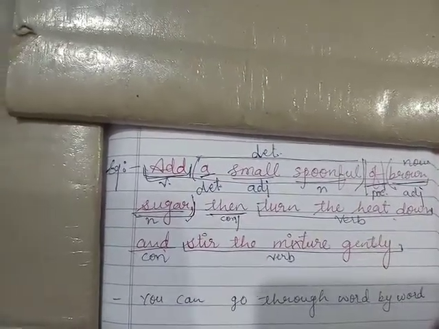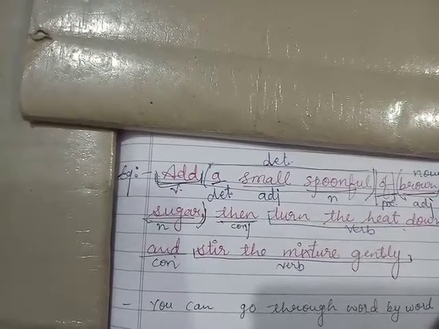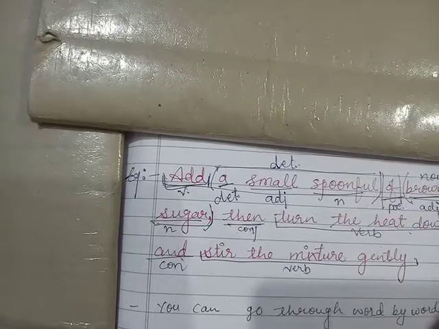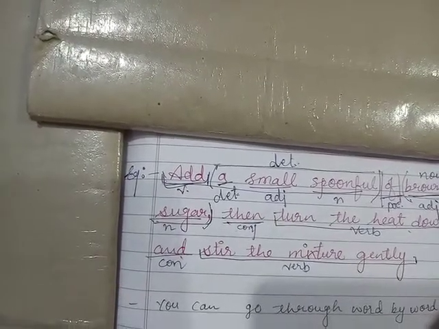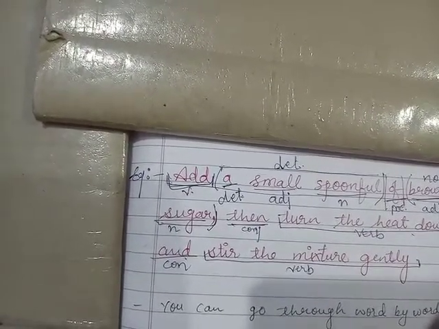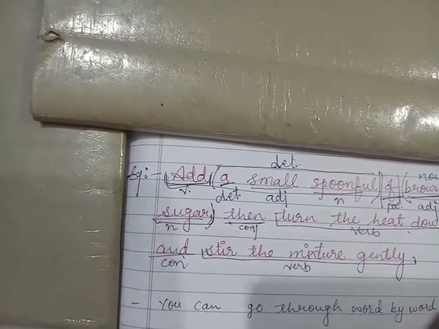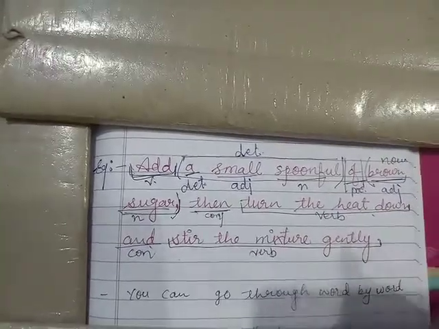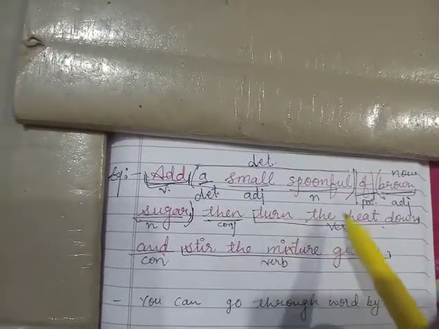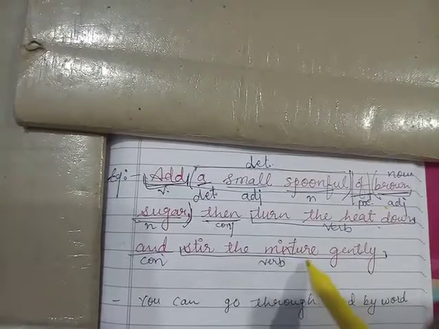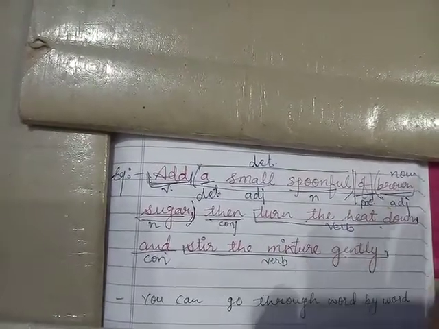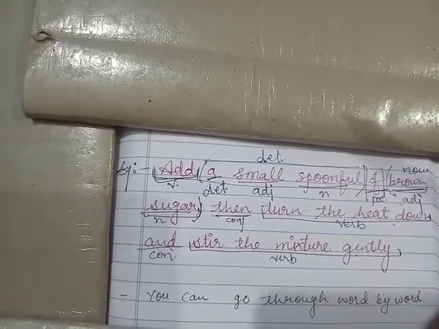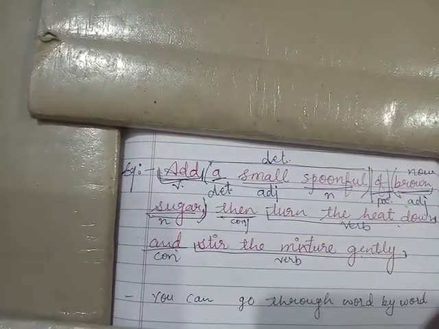You must be thinking now which way is the correct way. Let me tell you, there can be many ways to solve them. There can be different points of view, different perspectives. A better question is, which way is making more sense? The sentence is saying two things: turn the heat down and stir the mixture gently. Let's put these ideas together. First, when you think about parts of speech, you can't just memorize information.